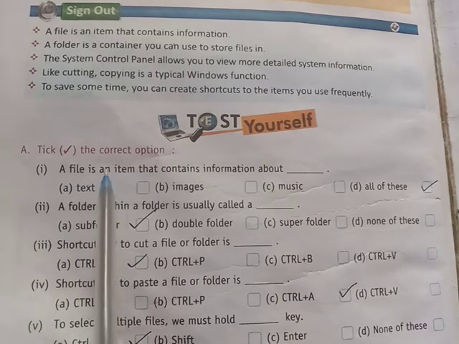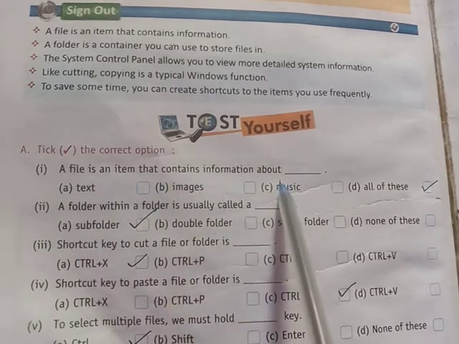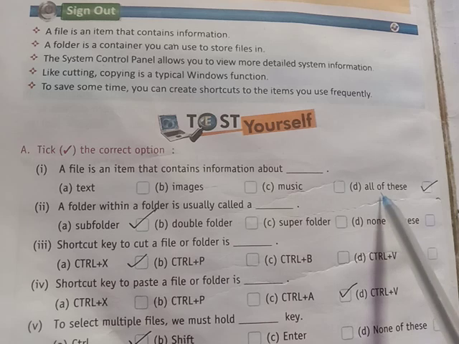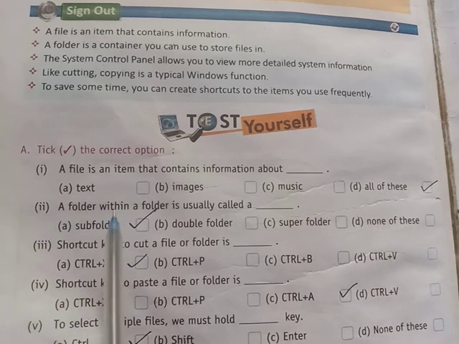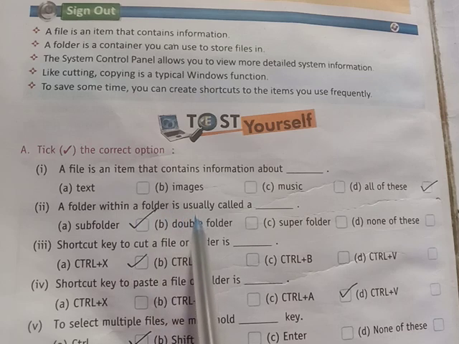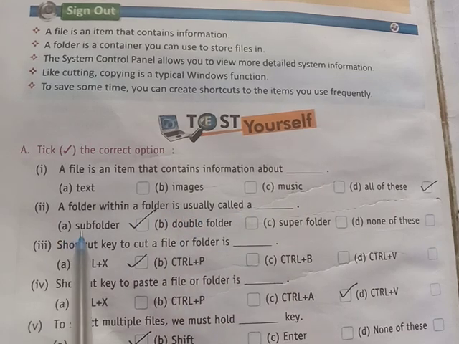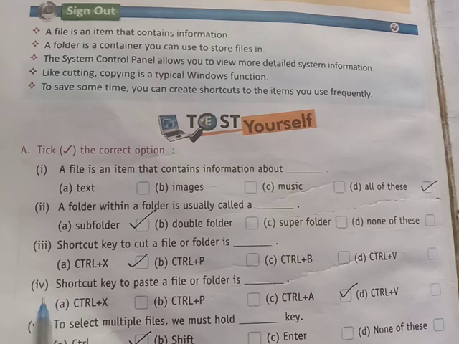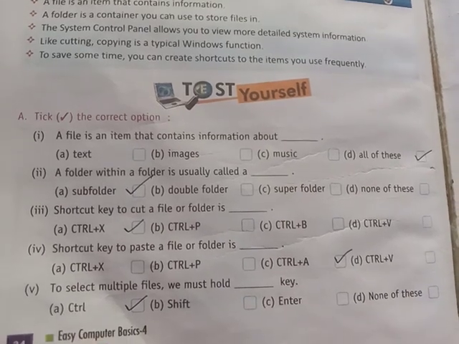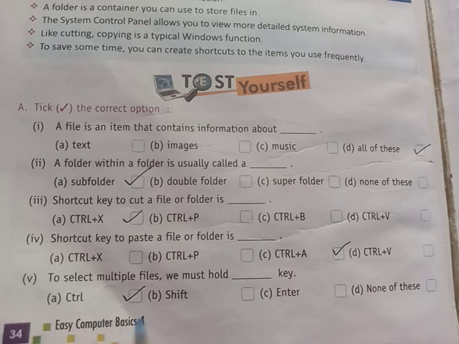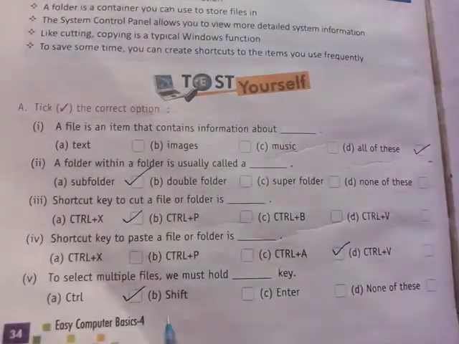First, a file is an item that contains information about. Answer is all of these. Second, a folder within a folder is usually called a subfolder. Third, shortcut key to cut a file or folder, Ctrl plus X. Fourth, shortcut key to paste a file or folder is Ctrl V. Fifth, to select multiple files, we must hold key A. Control.